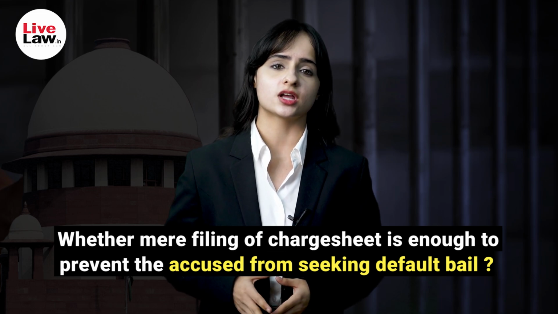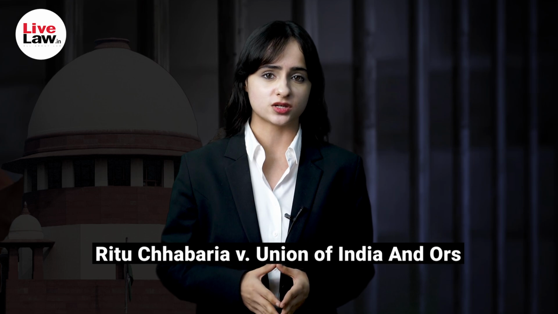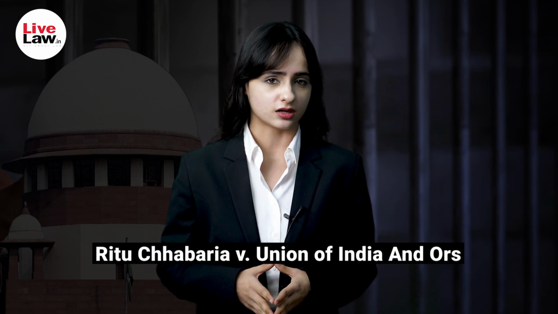The court's decision had significant implications as it also addressed a recent judgment in Ritu Chhabaria versus Union of India, which held that an incomplete charge sheet filed by the investigating agency would not deprive the accused of their right to default bail. However, the bench ruled that this particular judgment had no bearing in the present case because in Ritu Chhabaria, the investigating officer had admitted that the charge sheet was filed without completing the investigation.